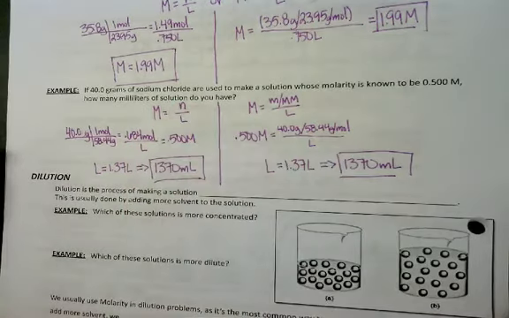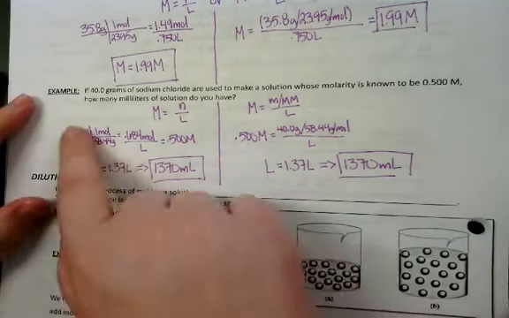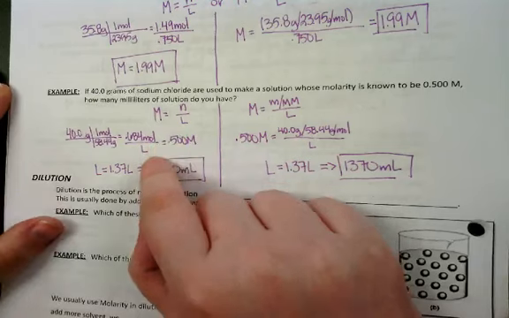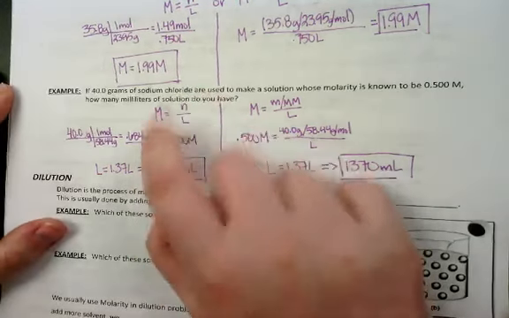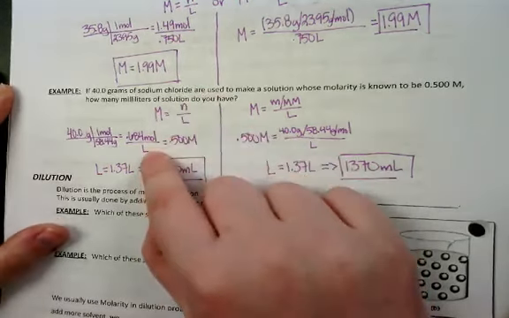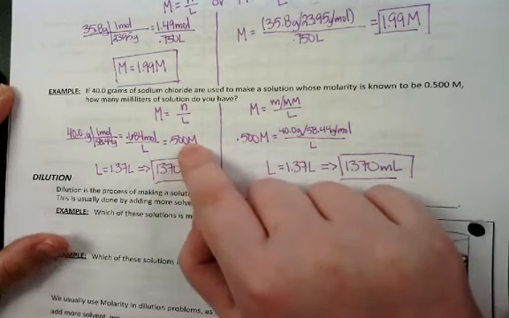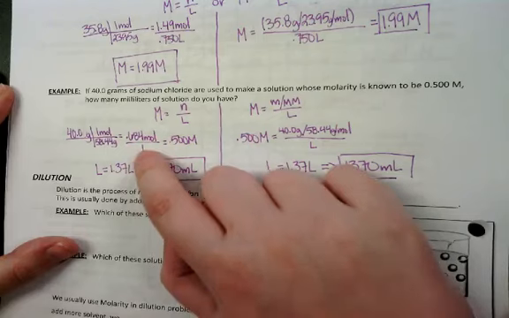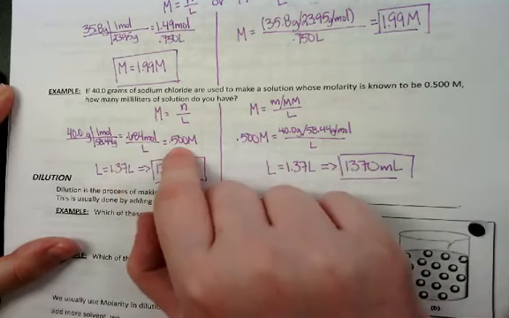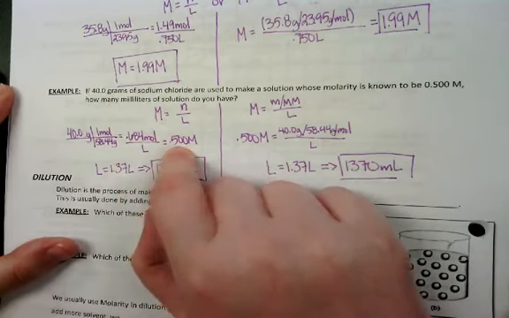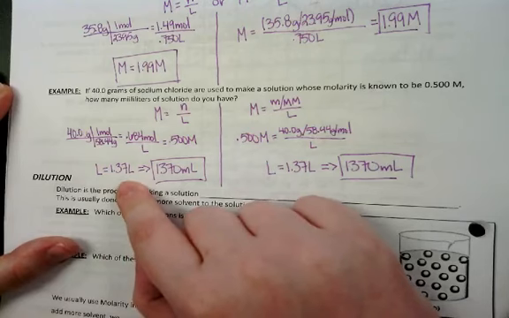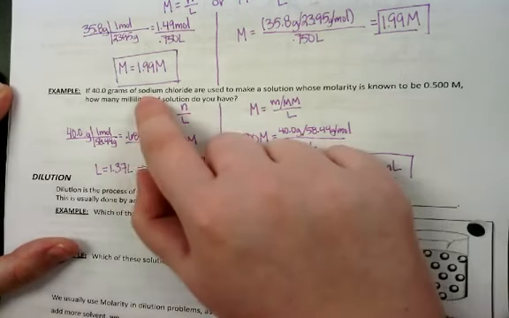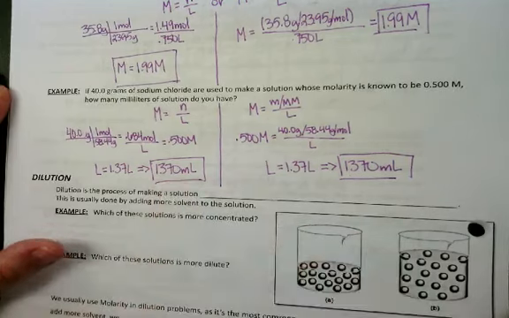You would go from grams to moles, and then you would plug it into your molarity equation. Your moles over liters equals 0.500 molar. Solve for L, so you would do your 0.684 divided by 0.5. That gets you 1.37 liters. But I asked for milliliters, so multiply by 1,000, 1370. You do not have to show me multiplying by 1,000 here.